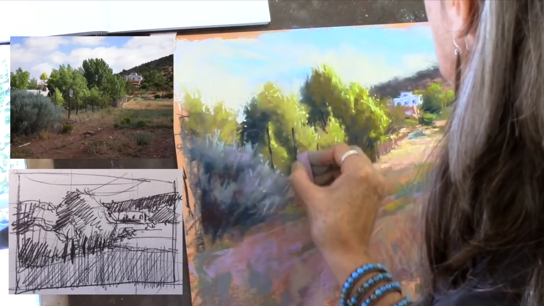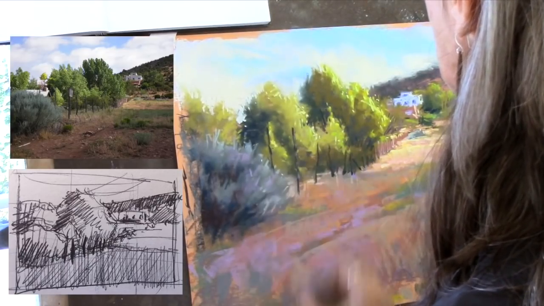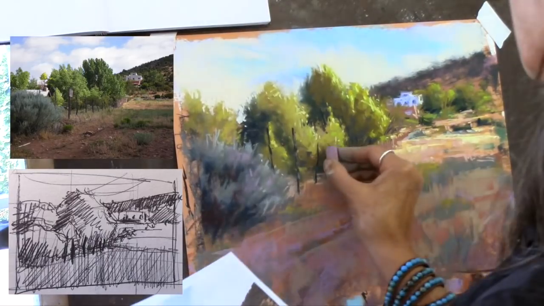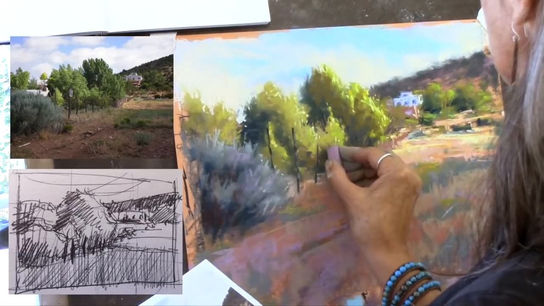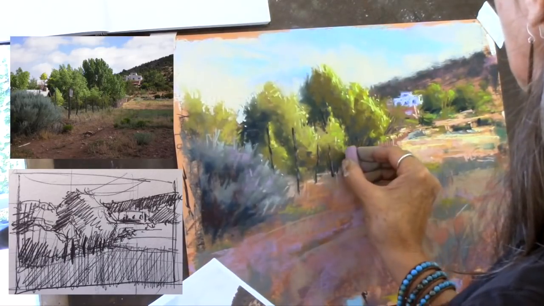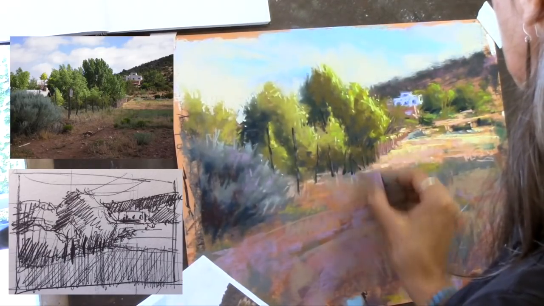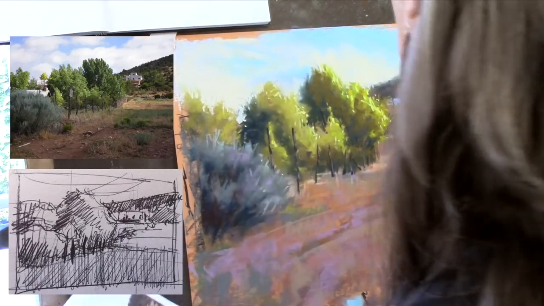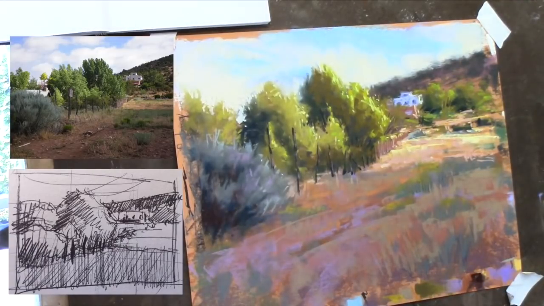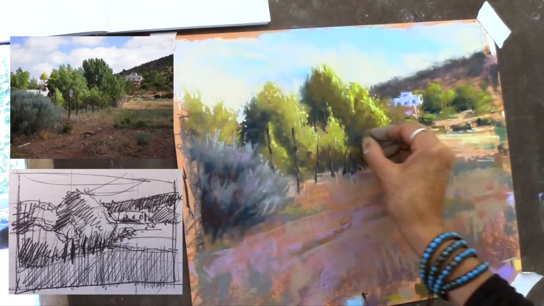It's not something I do a lot. I'm going to put a little light side on a couple of these, catching the light just a tad. I don't want to overdo that one. Just a little bit. There, that's good. Okay. I think that I'm going to call this one good.